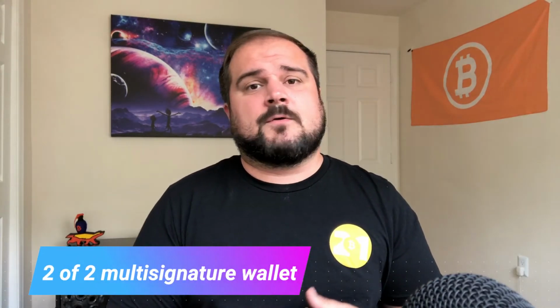So Muun itself is a 2 of 2 multi-signature wallet. And so, it is a self-custody tool, meaning you own one of those 2 of 2 keys on your phone, on your device. Muun will never have that key. However, Muun also has a key to that 2 of 2, which allows for easy day-to-day transactions. And so this is the balance they're reaching.